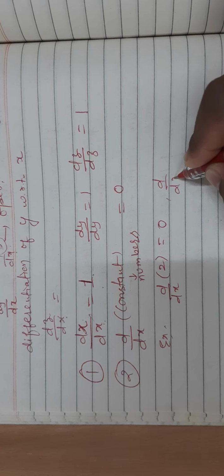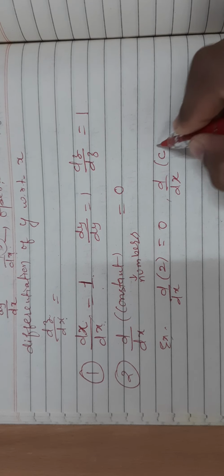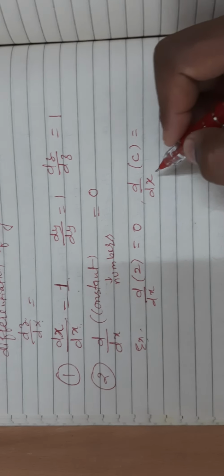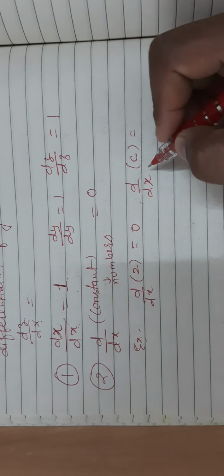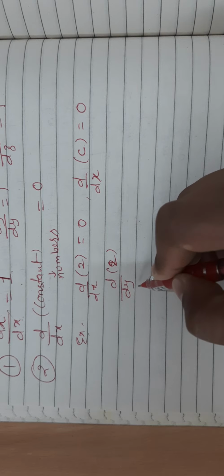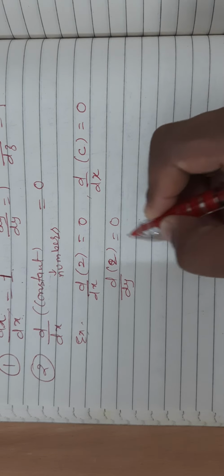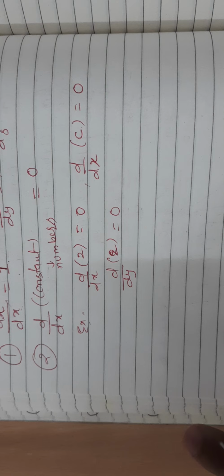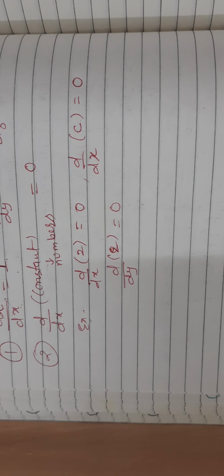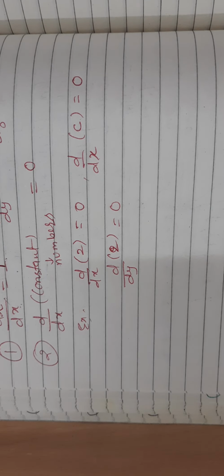We take this differentiation d by dx of c. Here if it is written that c is a constant, then differentiation of c with respect to x is 0. Even d by dx of any constant, differentiation of c or differentiation of 2 with respect to y. Here the differentiation is with respect to y, then 0. It means differentiation of any constant with respect to any variable is always 0.